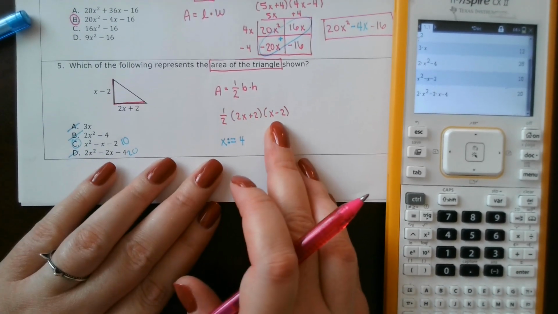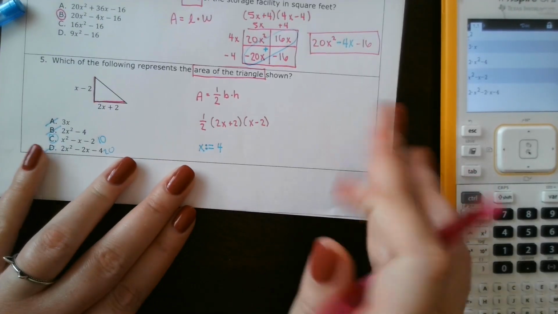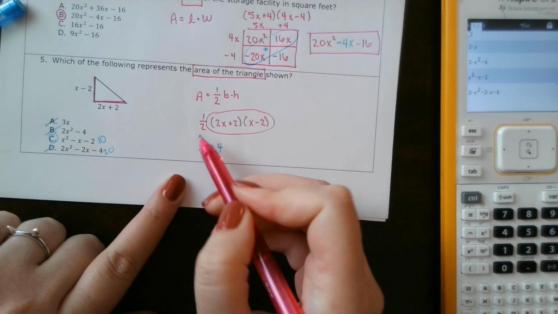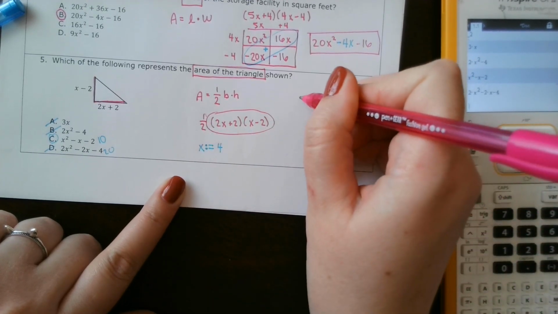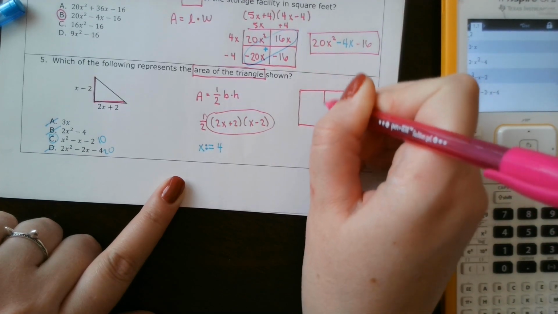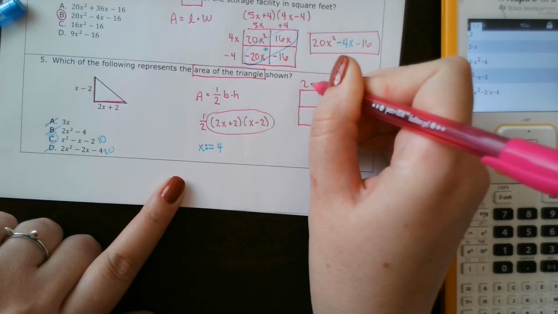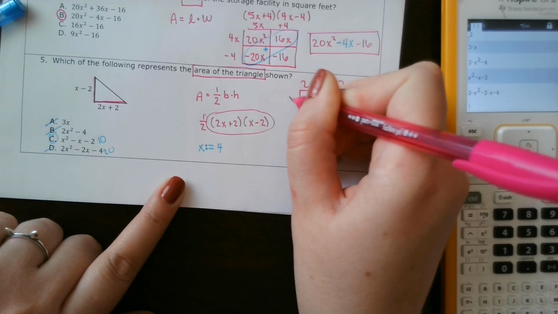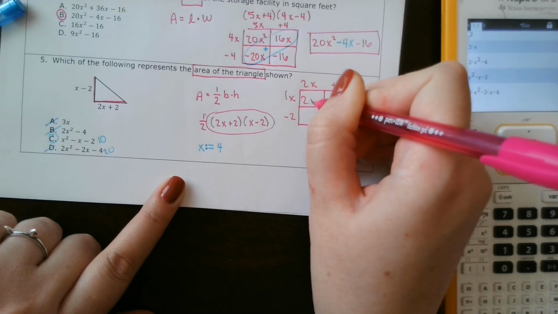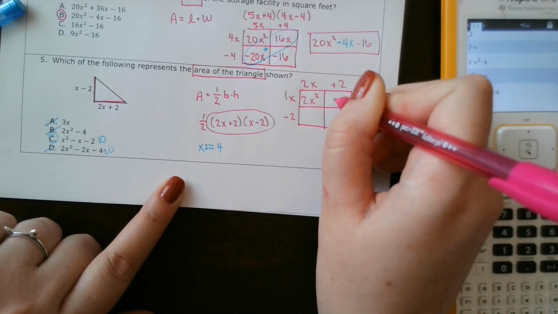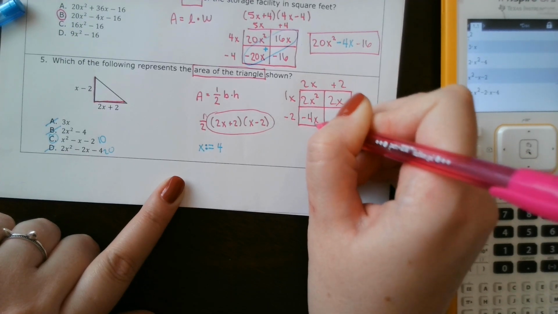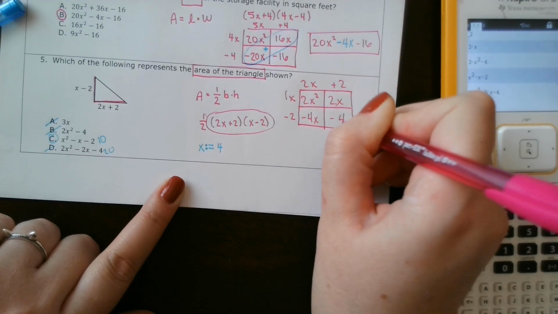Now, if we wanted to do this by hand, the way I would do it is figure out what this is using the box method, and then just multiply each term by 1/2. So let's first figure out what does that product come out to. So I have 2x plus 2. Now I have x minus 2. 2x times 1x is 2x squared. 2 times 1x is 2x. 2x times negative 2 is negative 4x. And 2 times negative 2 is negative 4.